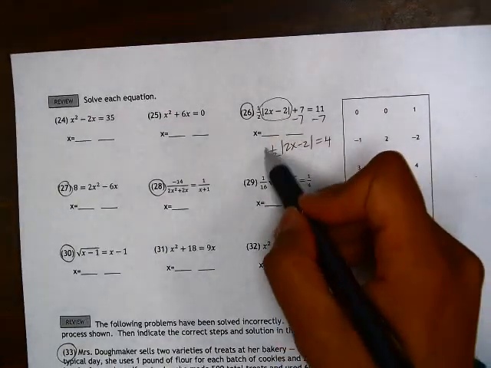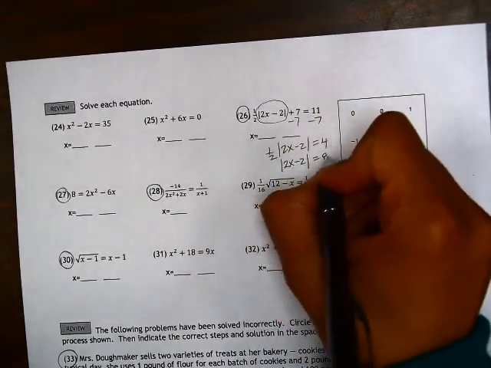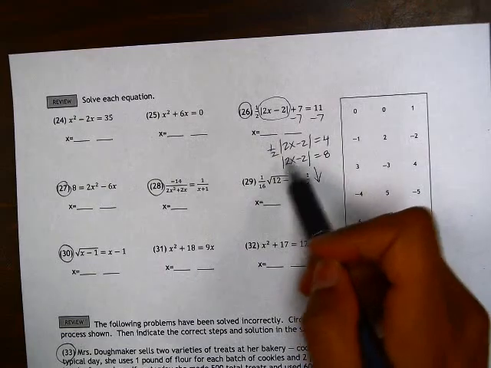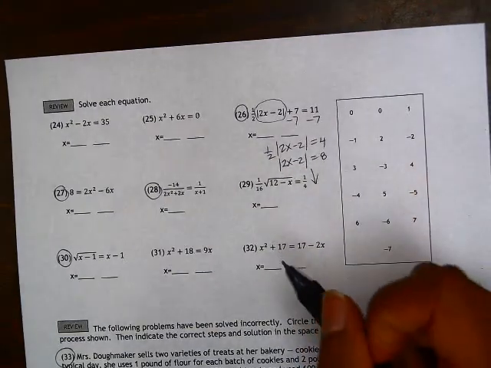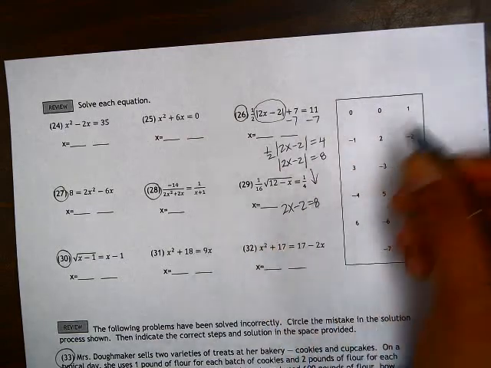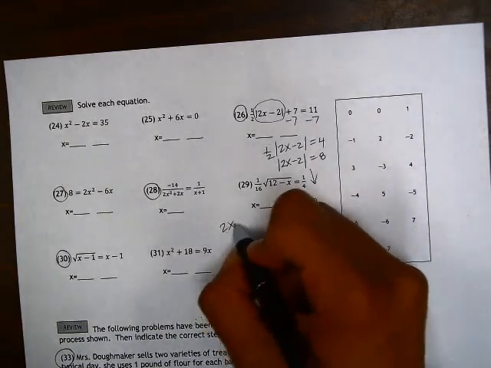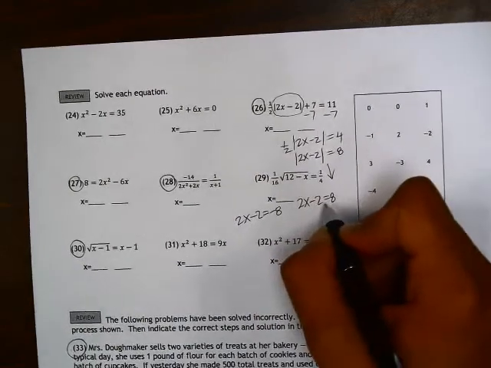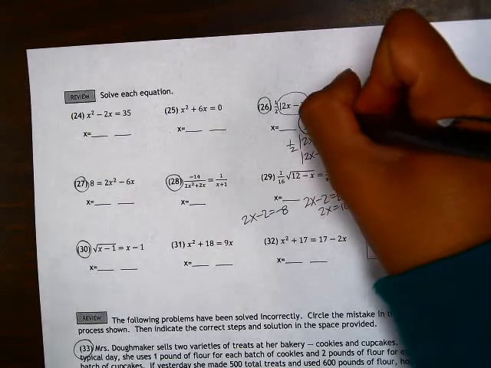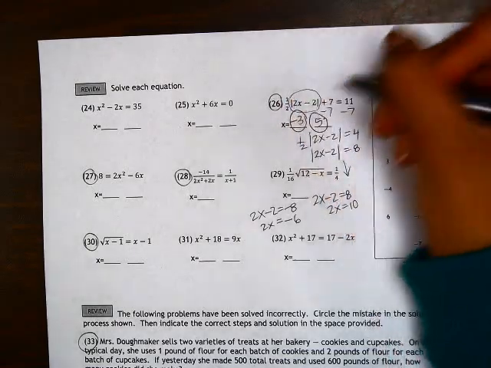I also need to get rid of this 1/2. To do that, I can multiply both sides by 2. Now that the absolute value bars are by themselves, we're going to use what we know about absolute value to solve for x. This inside the absolute value, 2x minus 2, could be equal to 8, or it could also be equal to negative 8. So I'm going to write two equations and solve both of them. On this equation I get 2x equals 10, which means x equals 5. And on this equation I get 2x equals negative 6, so x equals negative 3.